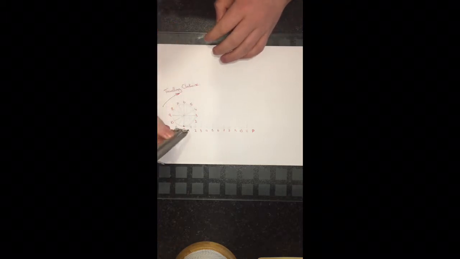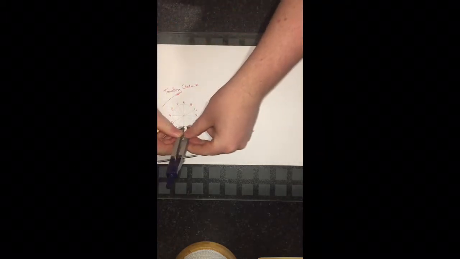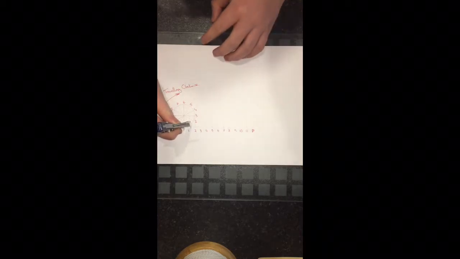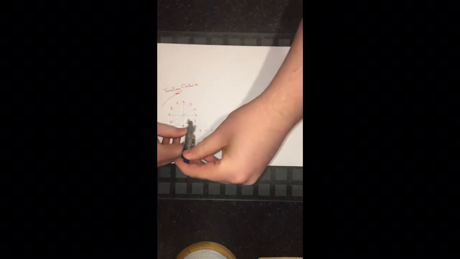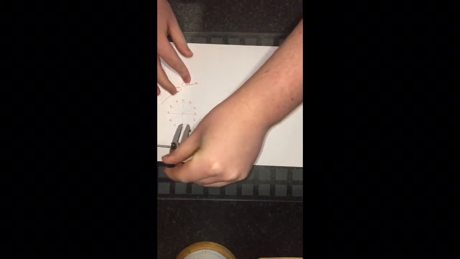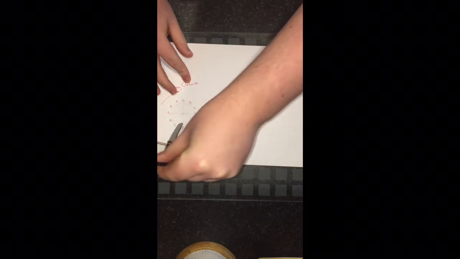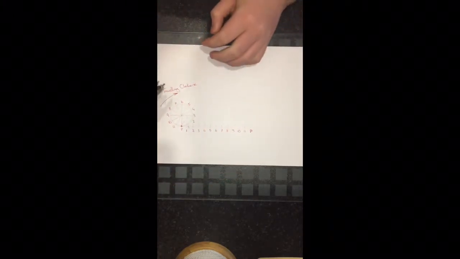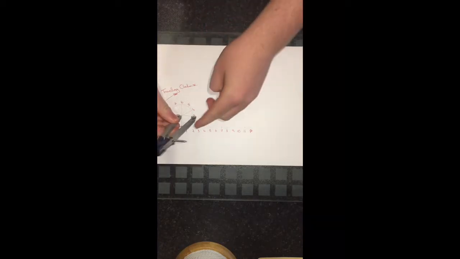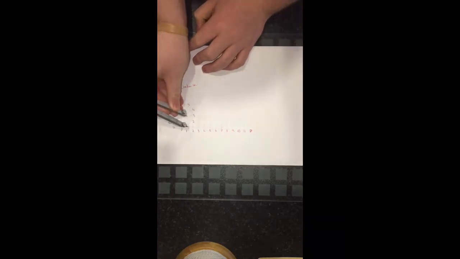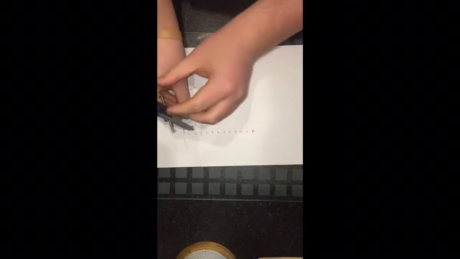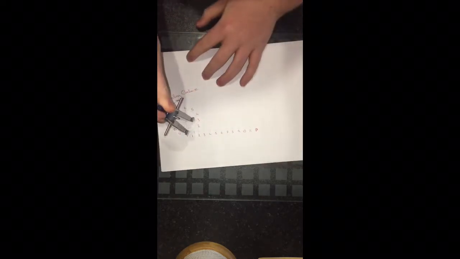If we take the distance from P to 1 on the circumference of our circle, put it on where that point 1 would be rolled to, describe an arc, and then take the radius of our circle and put it on the center when it's at position 1, and describe another arc.